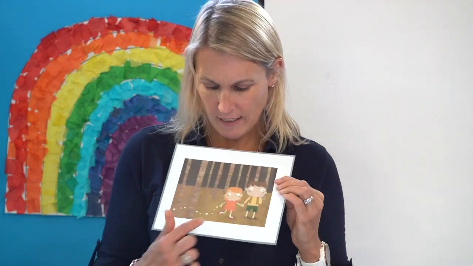T-r-a-i-l. Trail. She left a trail for him to follow. Do you remember the story of Hansel and Gretel when they left a trail of breadcrumbs in the forest? Do you remember? Here's the trail. Let's try one more.